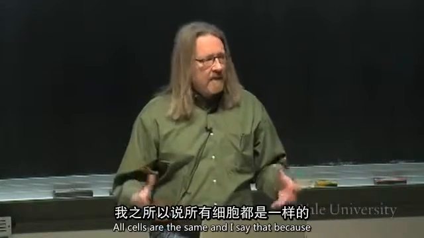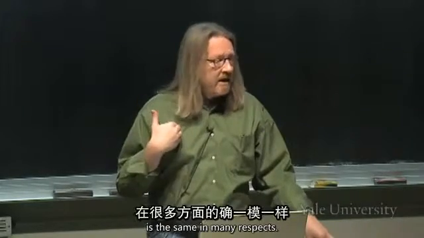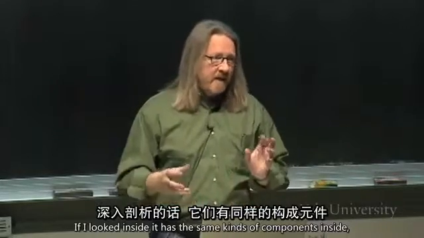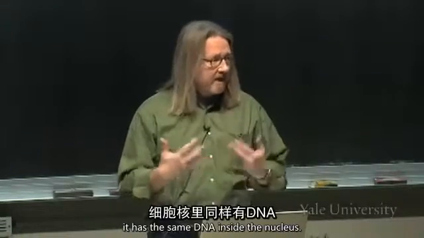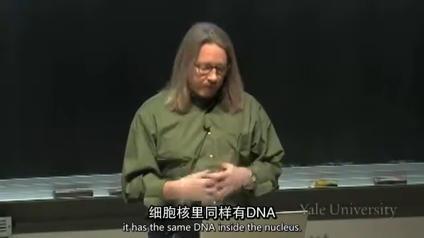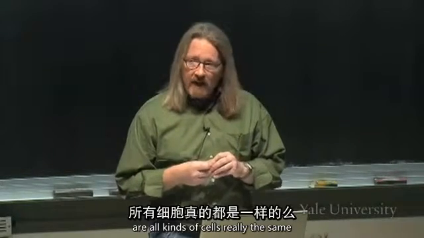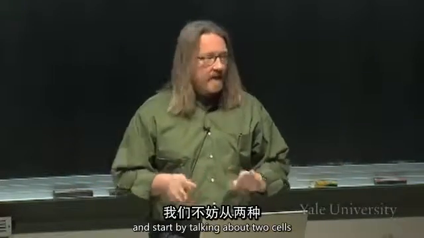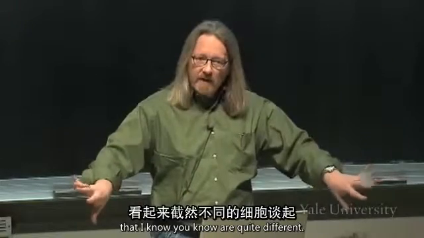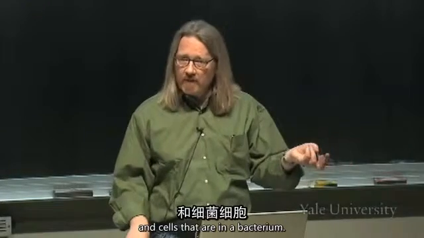So all cells are the same, and I say that because any cell within you or within me is the same in many respects, right? It has a cell membrane. If I looked inside, it has the same kinds of components inside. It has the same DNA inside the nucleus. But let's take a step back and ask, are all kinds of cells really the same? And start by talking about 2 cells that I know you know are quite different. Cells that I took from a human and cells that are in a bacterium.